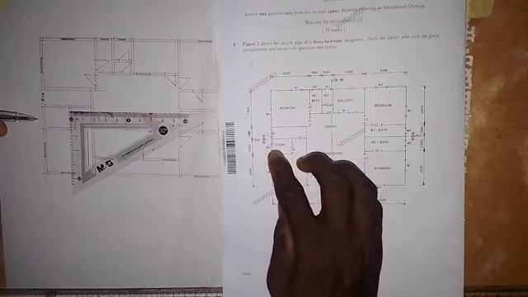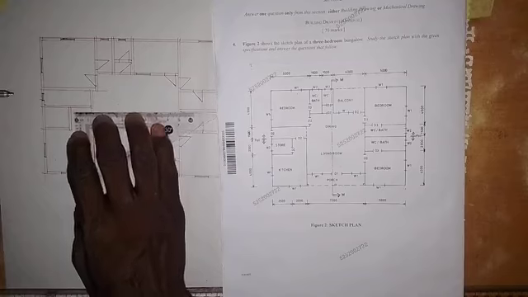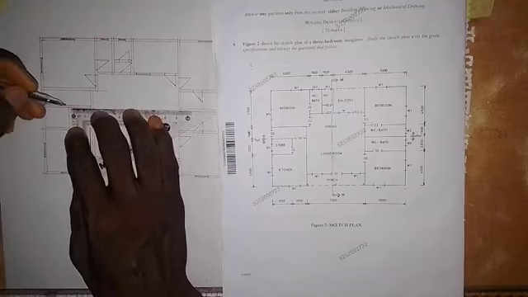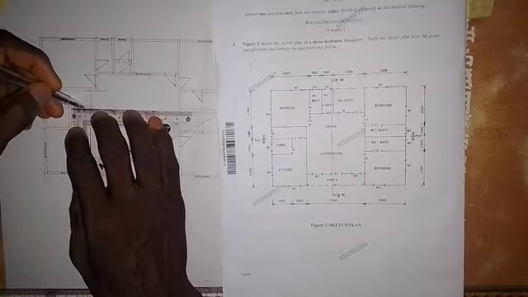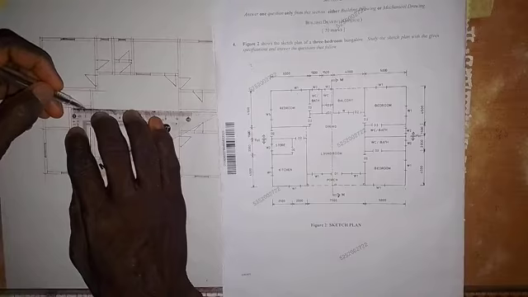So this window, we have it in the store. Oh, I didn't see that. Okay, so I'll fix it. So D2, that is 9. So 9 millimeters here.